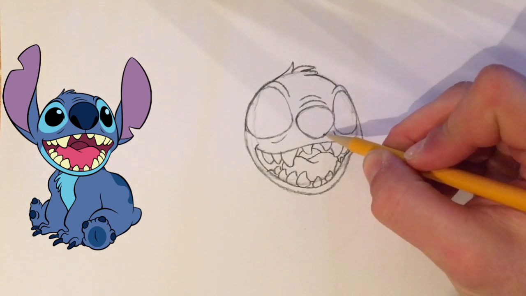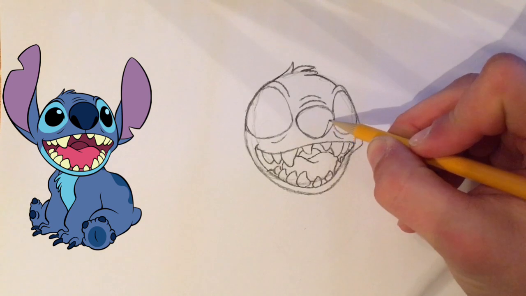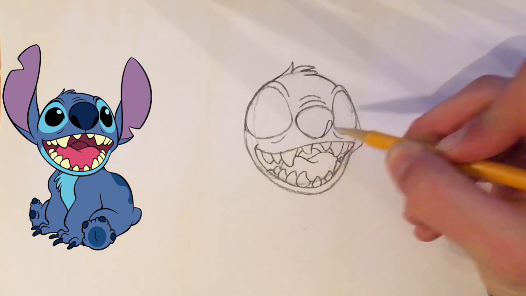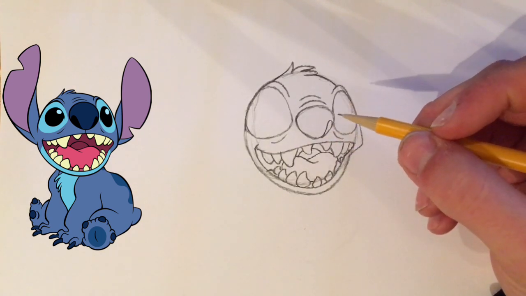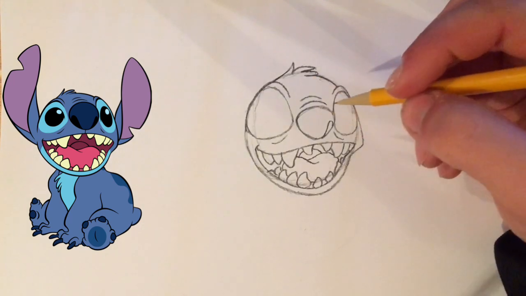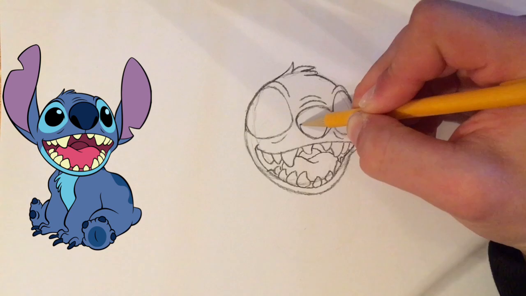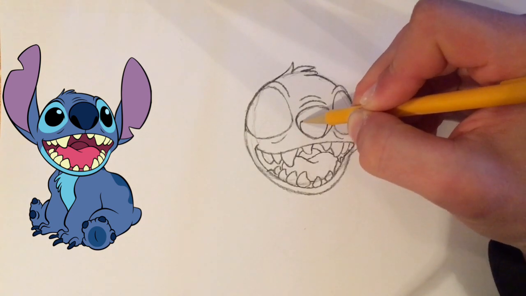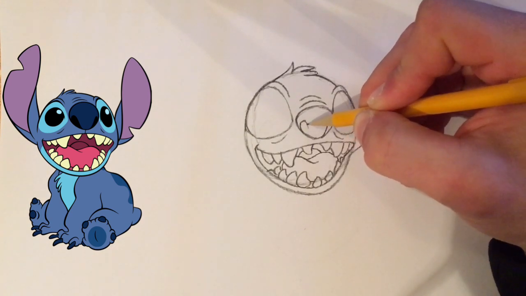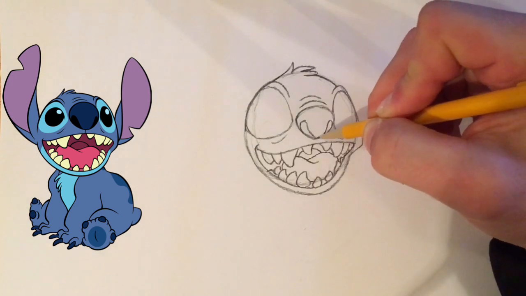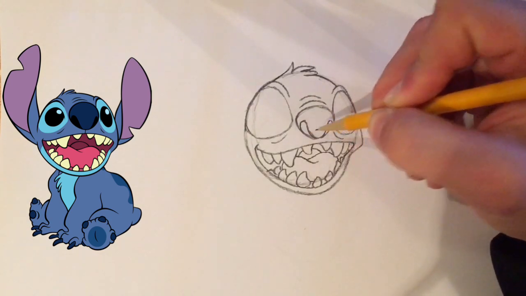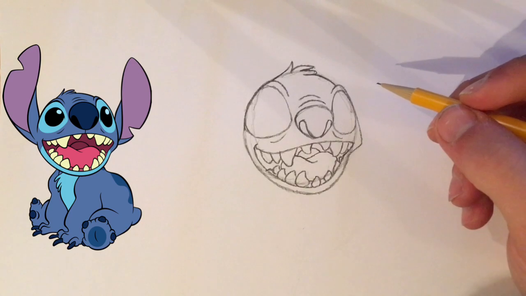Then the little nostrils, you're going to go up and then around and connect with the side of the nose on the right. And you're going to do the same thing on the left side. You're going to go up and around and back down. And there we have the little nose.